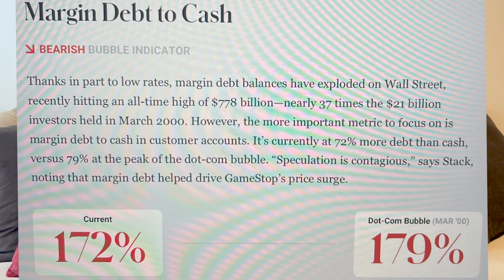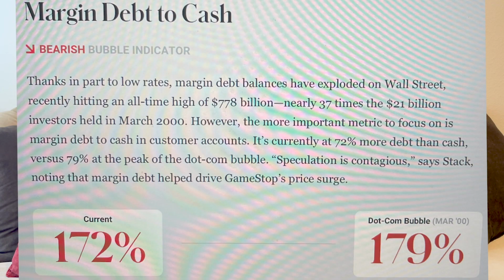Number 9, margin debt to cash. So right now there's a margin debt of around 778 billion compared to only 21 billion back in the 2000s. However, the important metric here is margin to cash, which is a slightly lower number at 172% now versus 179% before the dot-com crash. So this means people are speculating too much. I mean, just see what happened with GameStop.